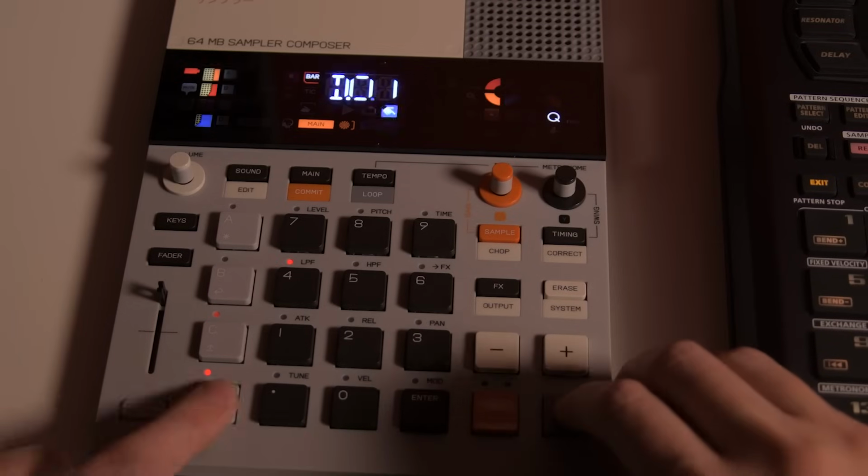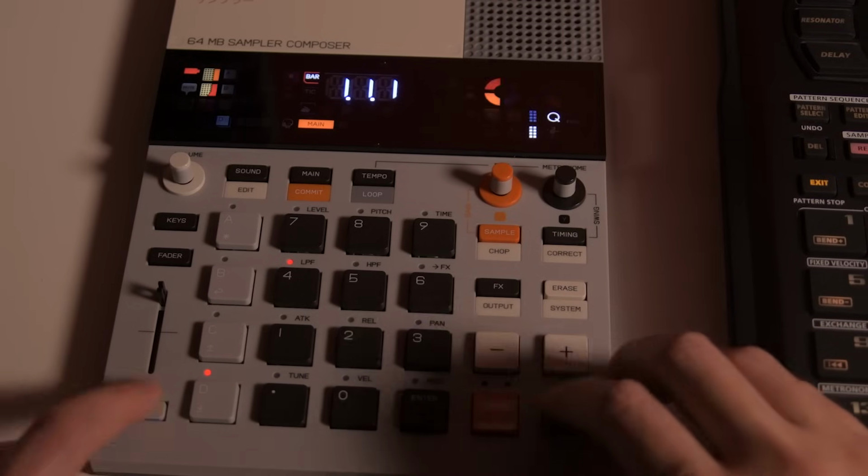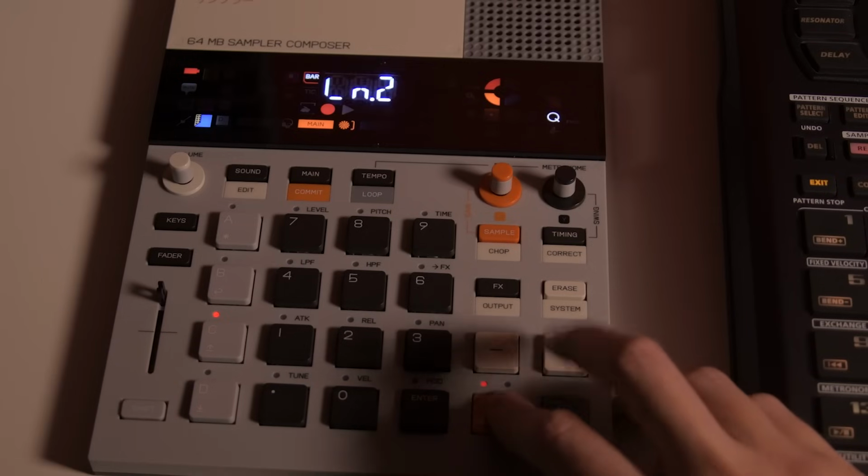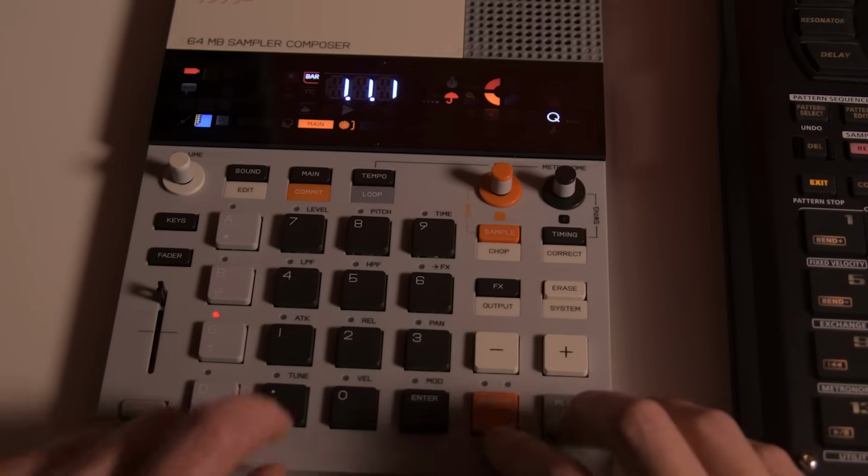You can see a big problem I have. There's only one bar in group C. Group D has 2 bars. I need to make this longer. Hold down record and press the plus. And vamos a la gran puta.